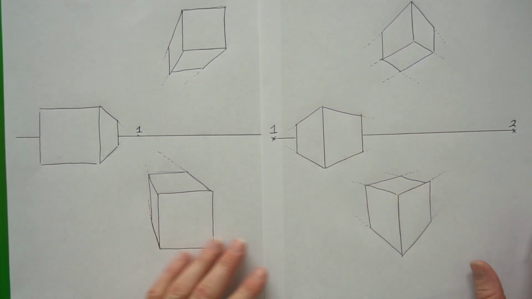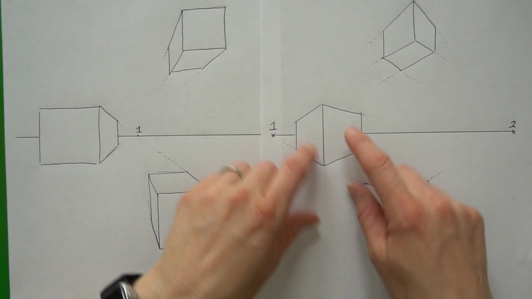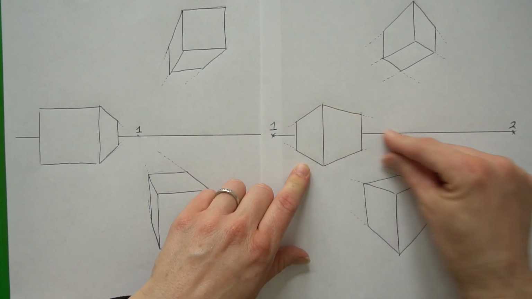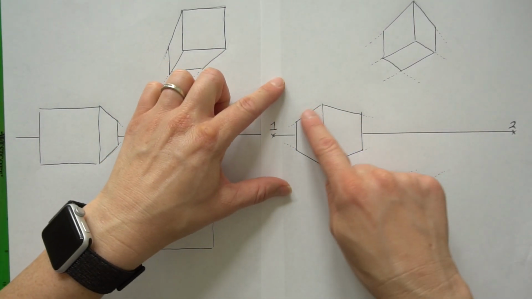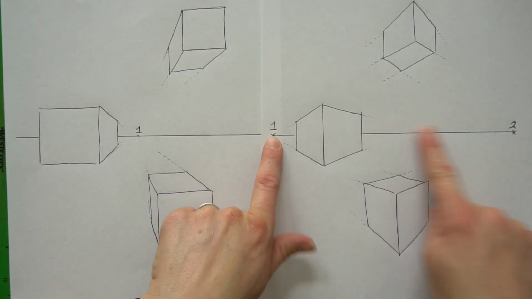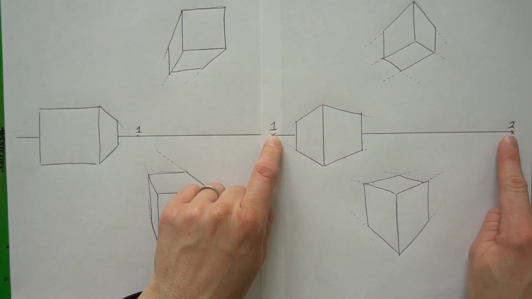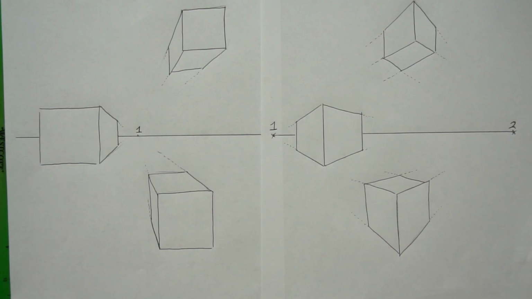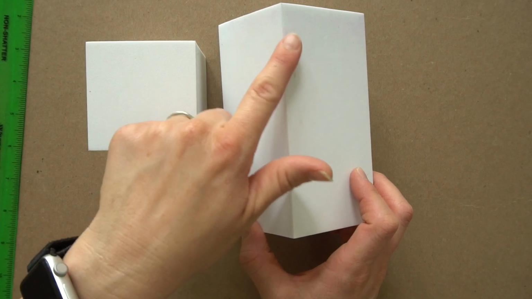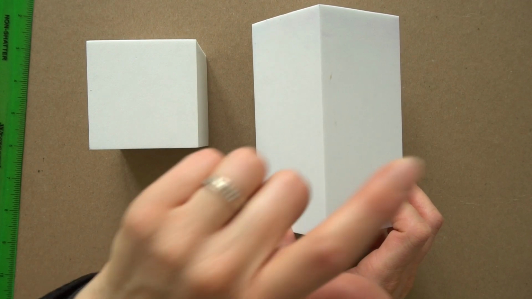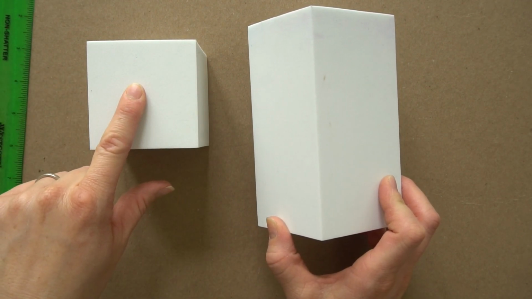And then this is 2-point perspective. And in this one, we are looking at the side of these. So we can see these 2 sides are coming back. One's coming to this first vanishing point, and the other one is coming to the second vanishing point. Hence the name 2-point perspective. So if you're looking at the edge, side, 2-point, front, 1-point.